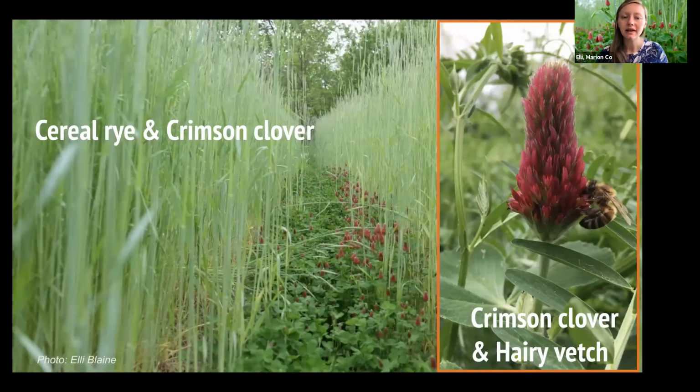So here's an example of what you could do on individual beds if you want a single species on the top of your bed, but then want to achieve more diversity, let's say in your walkways. On the left, you see cereal rye being planted on the tops of growing beds, and then crimson clover planted in the walkways.